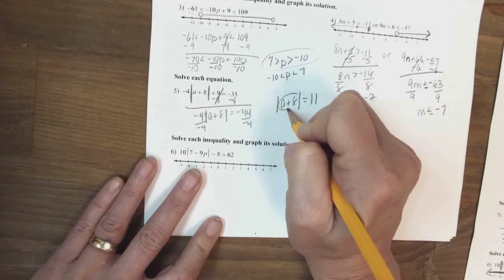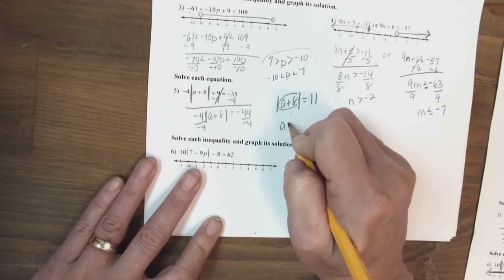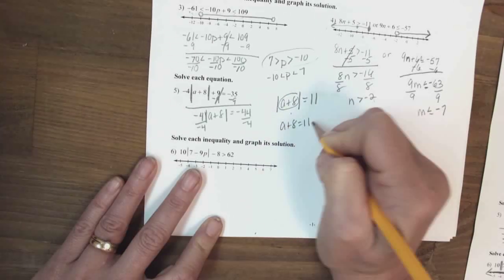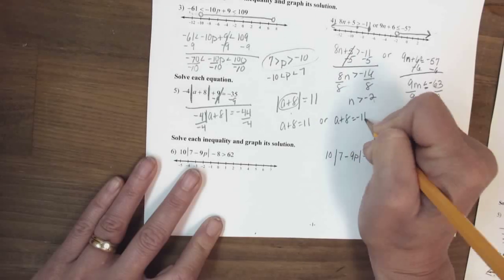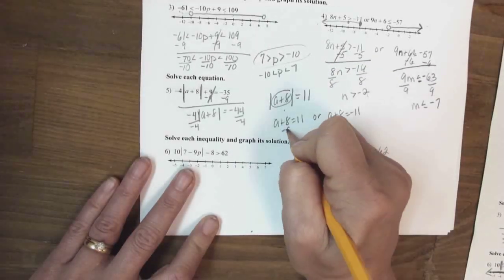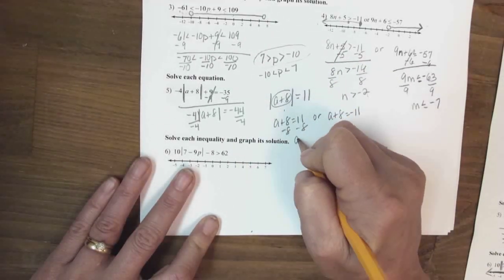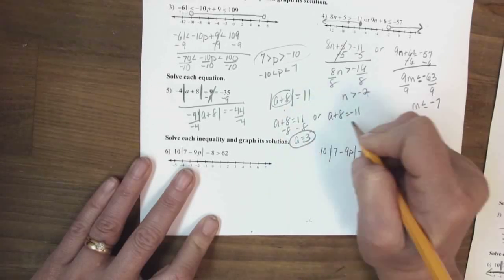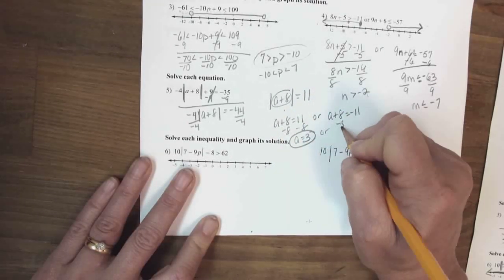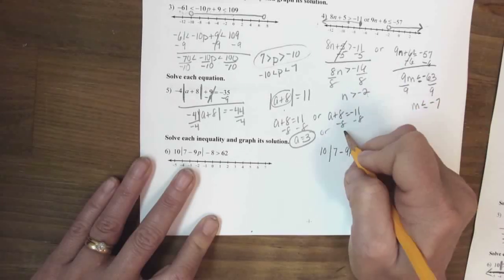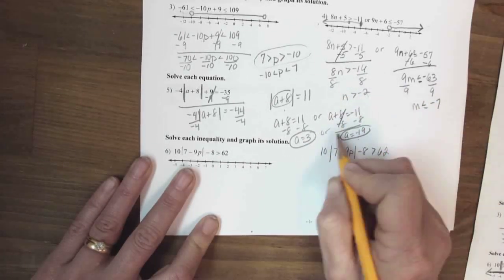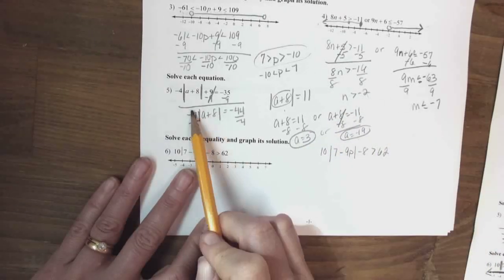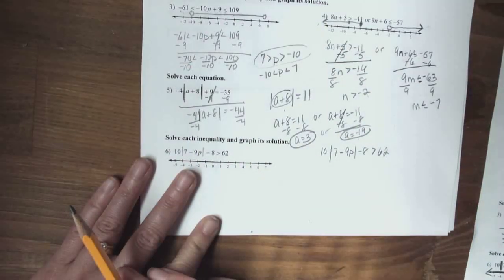So the stuff inside could equal 11, or the stuff inside could equal negative 11. If I solve those, a could equal 3, or a could equal negative 19. There are 2 answers many times when it is an absolute value equation.